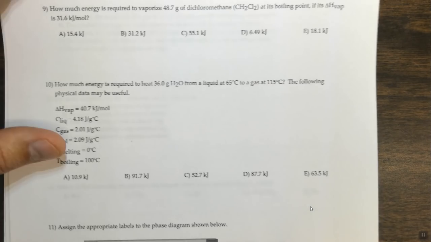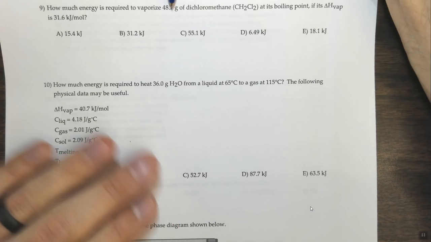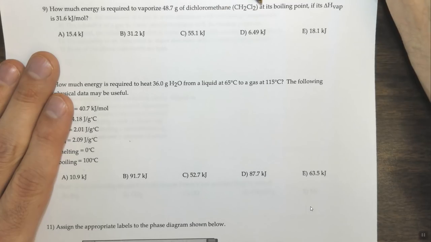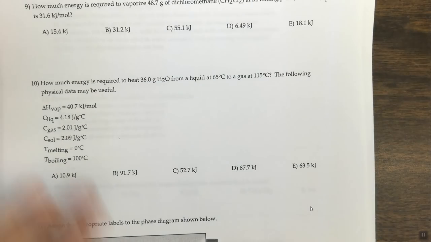Number 9 says, how much energy is required to vaporize 48.7 grams of dichloromethane at its boiling point if its enthalpy of vaporization is 31.6 kilojoules per mole? So this is the amount of energy required to separate the dichloromethane molecules from one another at its boiling point, so without a change in temperature. So essentially to go from a liquid to a gas and with no change in temperature.